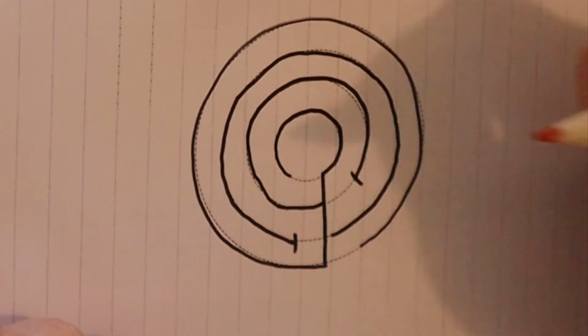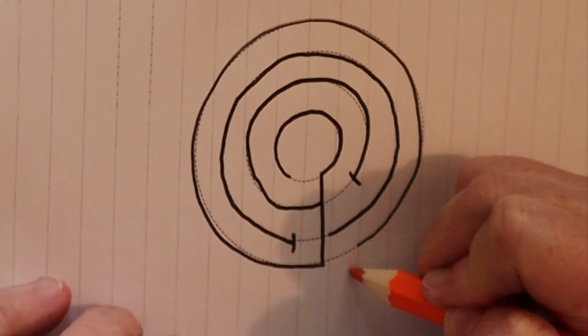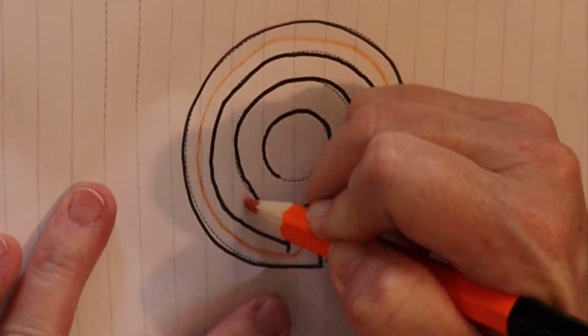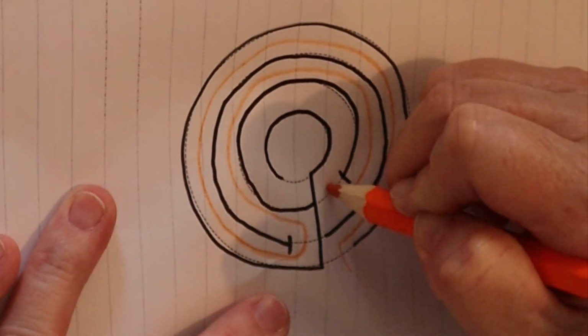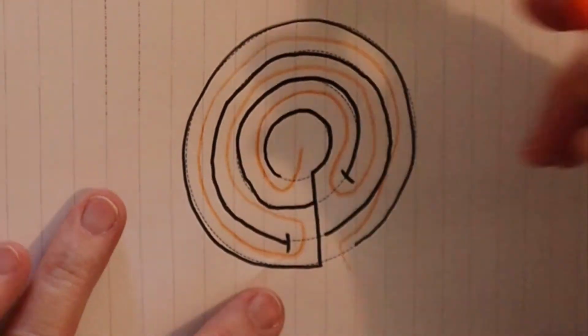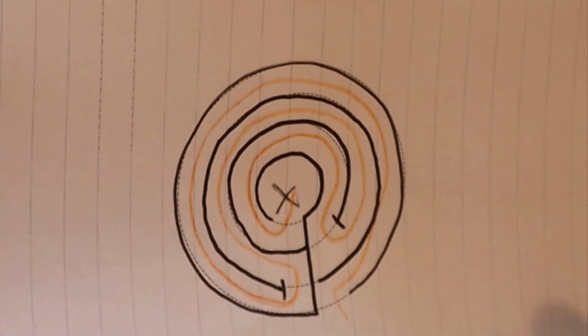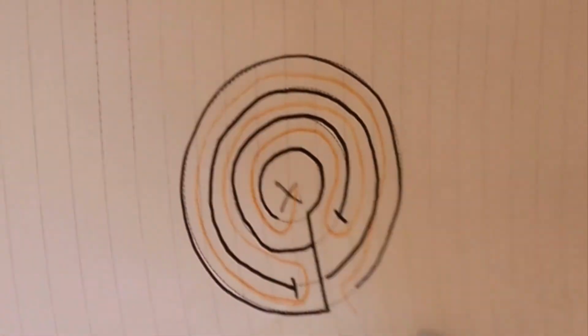So 1, 2, 3 circuits. Let's test it. Go in, around, do a U-turn, go around, a U-turn, round, and then we go into the labyrinth. That's your 3 circuit labyrinth in a square and a circle.